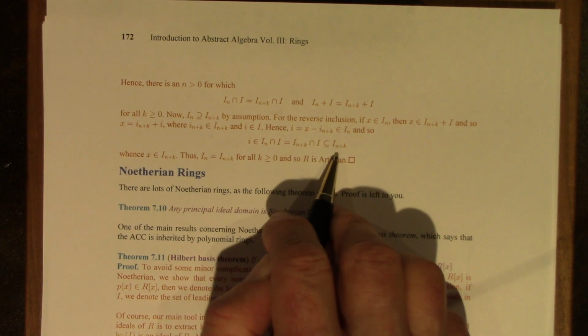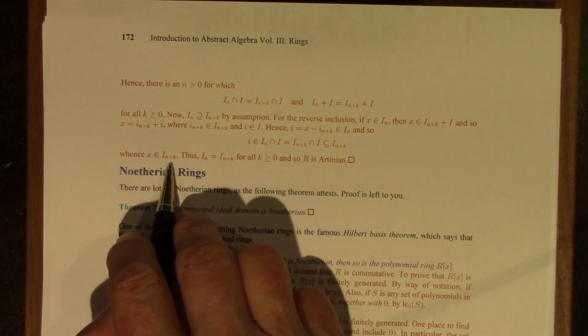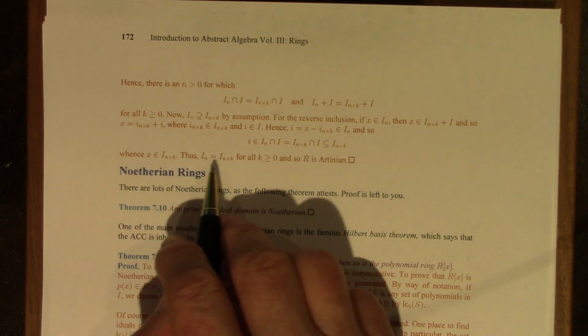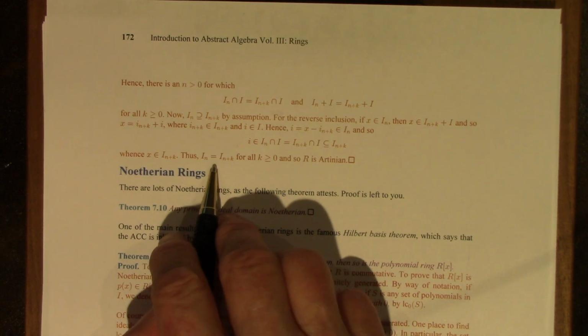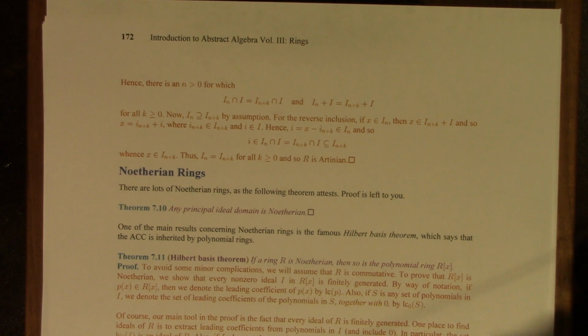And that's contained in I sub n plus k. So x belongs to I sub n plus k. And these two are equal. So the sequence of I sub k's becomes constant. And R is Artinian.